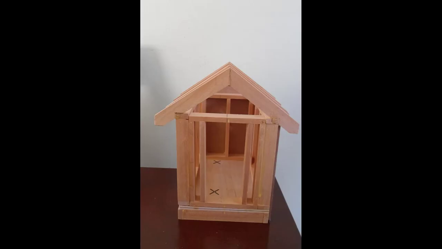In order to do some roof calculations, we're going to have to know some terminology first. So the first thing that we need to know is the thing called span. Span is basically the width of your building.